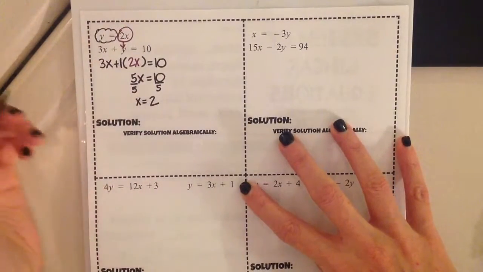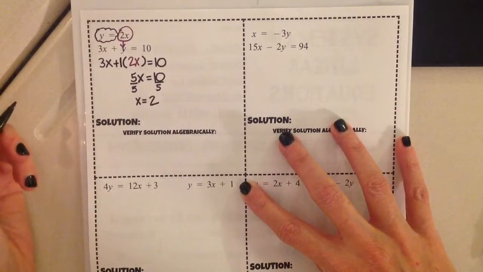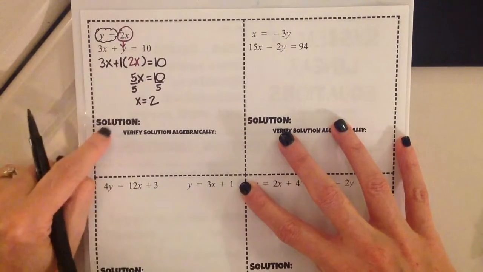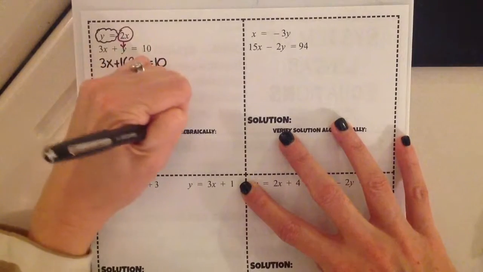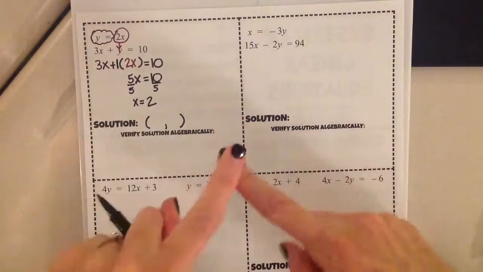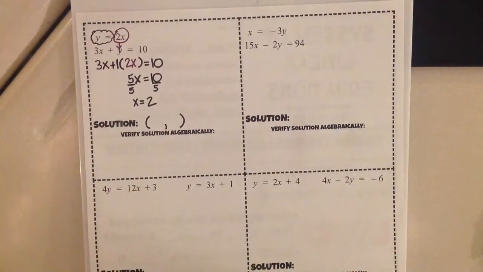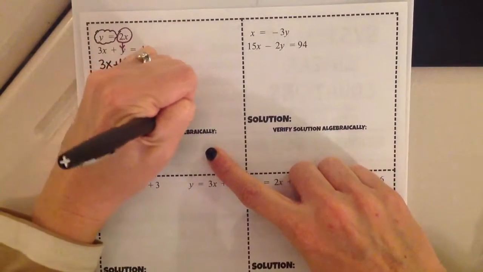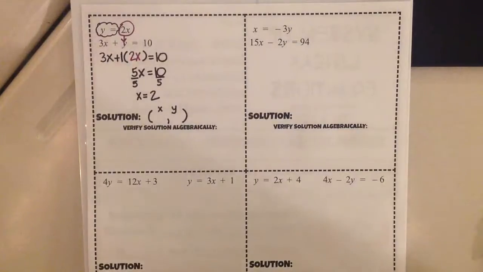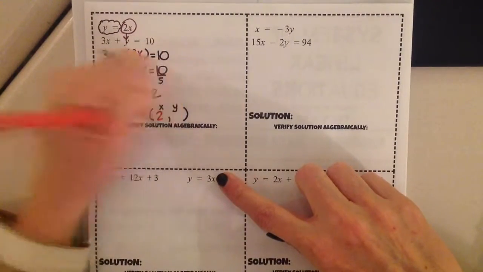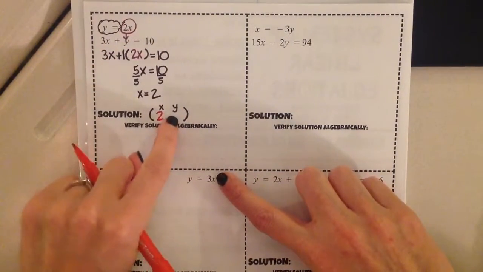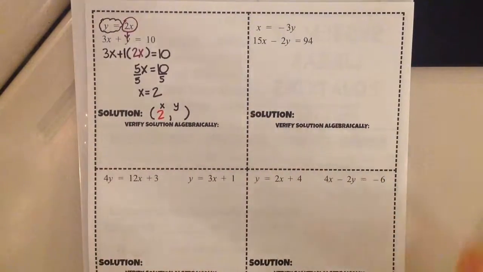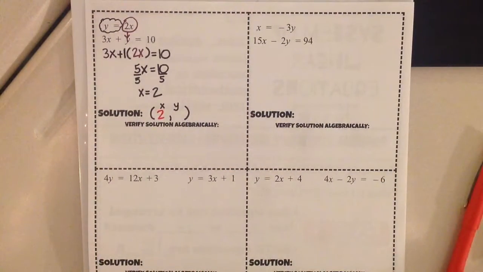Okay, now that I have an answer for x, I need to find my answer for y, because remember, our solution for a system, we're trying to find that point that my lines cross at. What is that ordered pair? And in that ordered pair, I have two answers. I have an answer for x, 2, and now I have to find the answer for y to complete my solution.